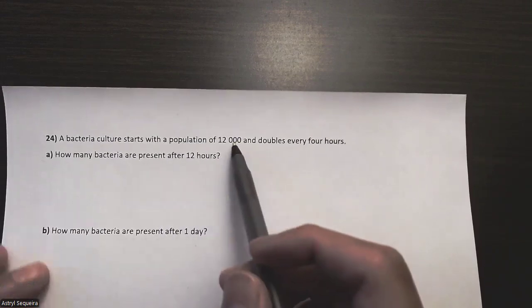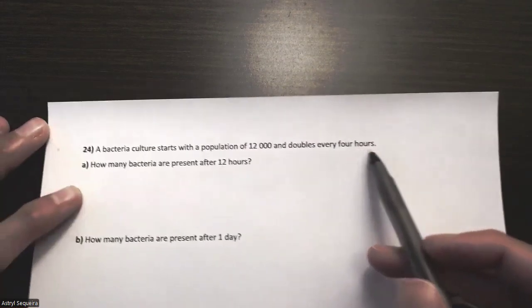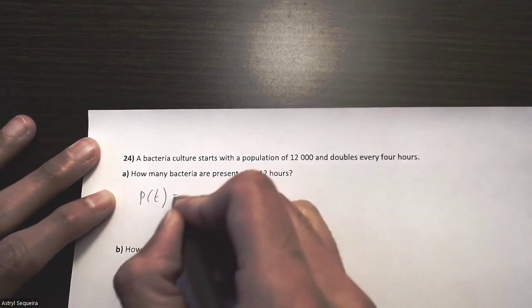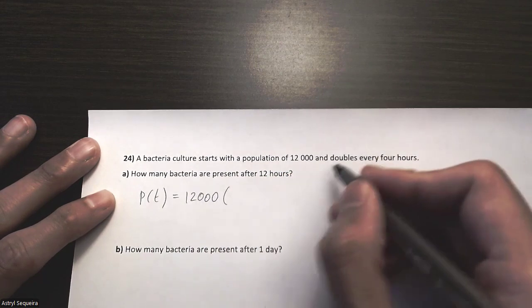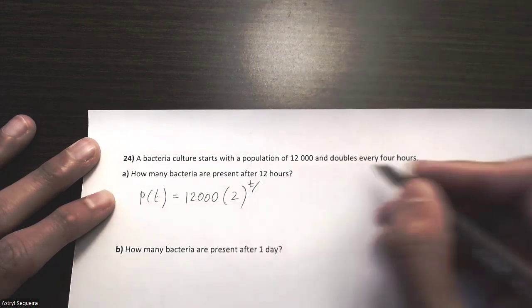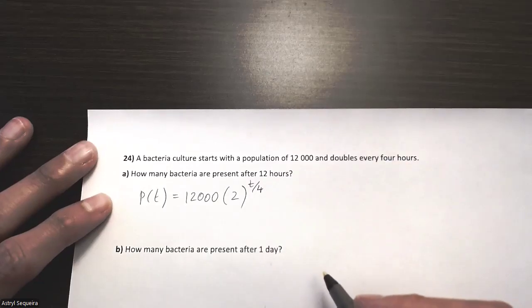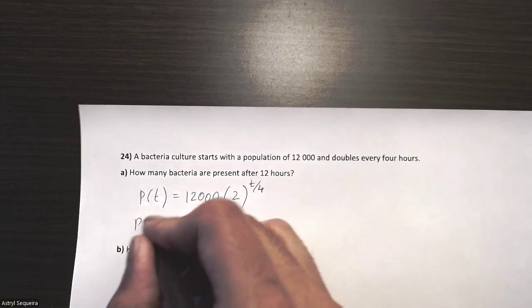Okay, bacteria culture starts with a population of 12,000 and doubles every 4 hours. So now we have a K value. So P of t equals, initial value is 12,000, doubles. So my rate is 2, and it doubles every 4 hours. So my period is 4. And I need to find how many bacteria are present after 12 hours.